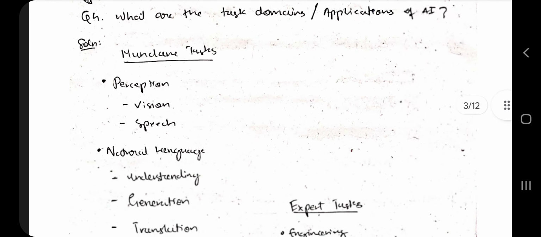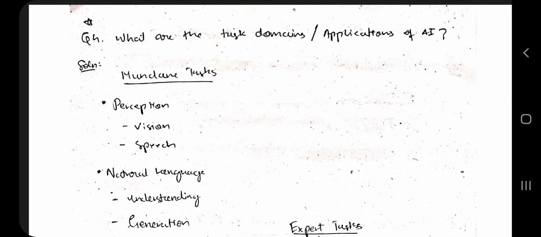Okay, the next one is, what are the task domains and applications of AI? Very, very important, a super important question from the exam point of view. Don't miss this at any cost.